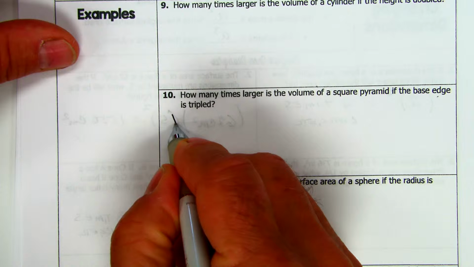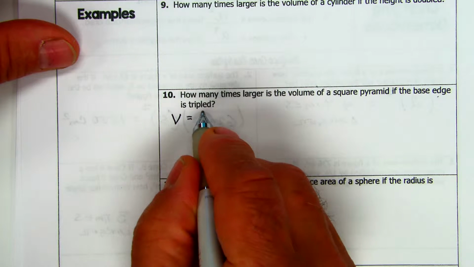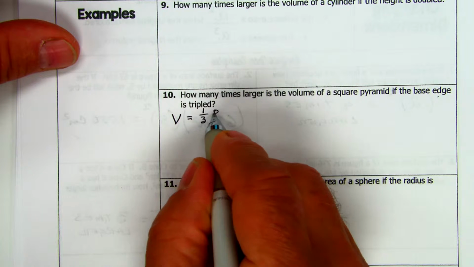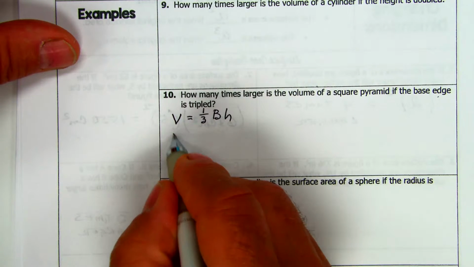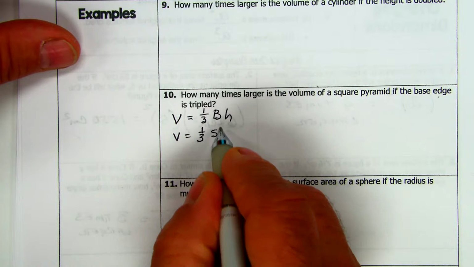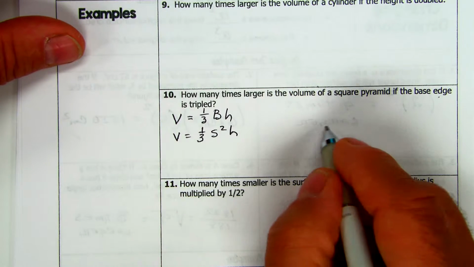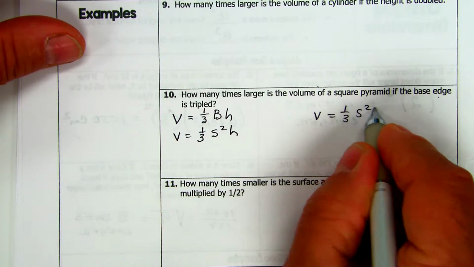So the volume of a square pyramid would be 1/3 base times height. But now it's a square pyramid, so the volume is going to be 1/3 the base area, which would be side squared, times h. So we're going to look at two cases. We're going to look at that case, and we're going to look at another case. Volume is 1/3 side squared h.